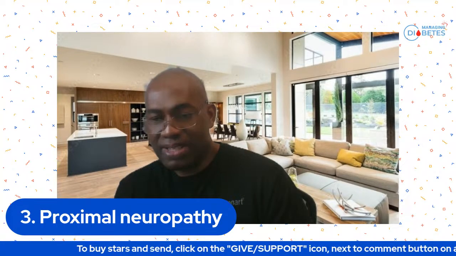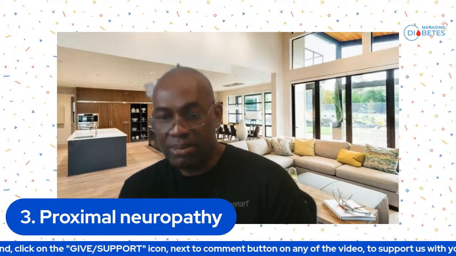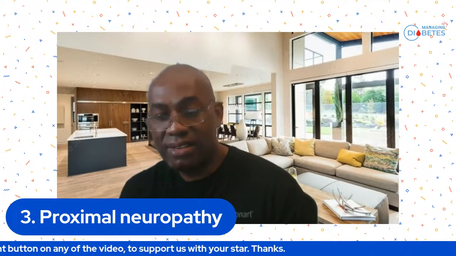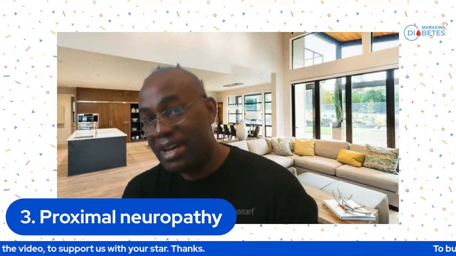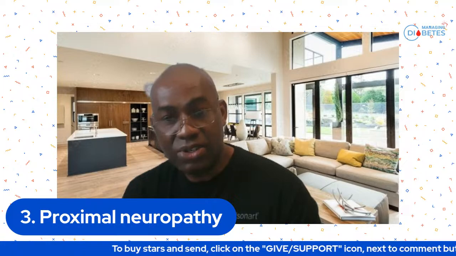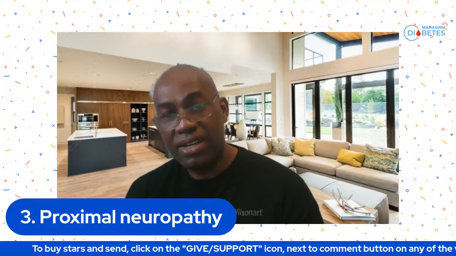This form of neuropathy is more in men that are over 50 years old with type 2 diabetes, and is diagnosed more often in men.